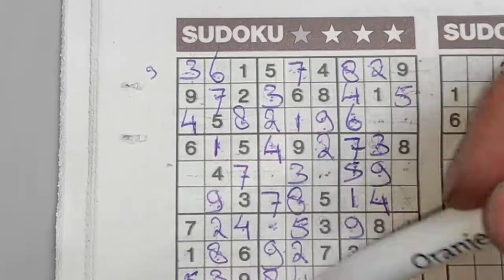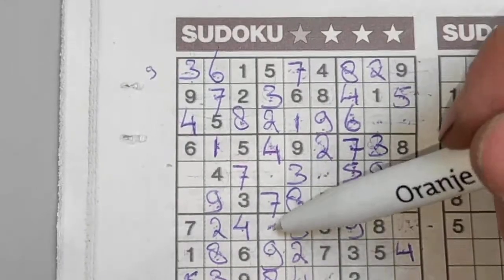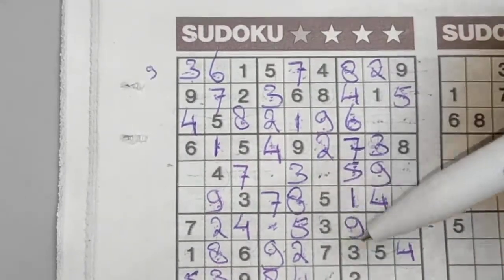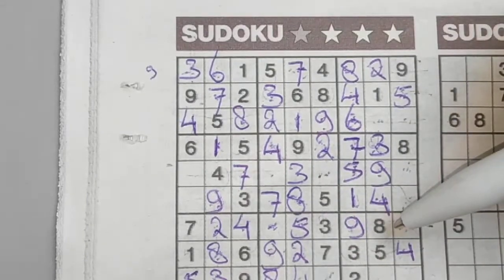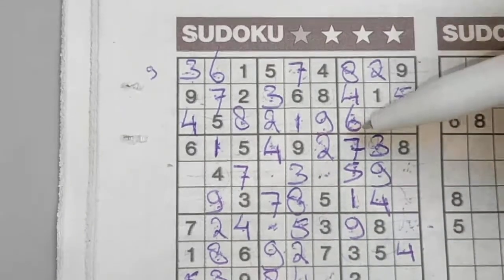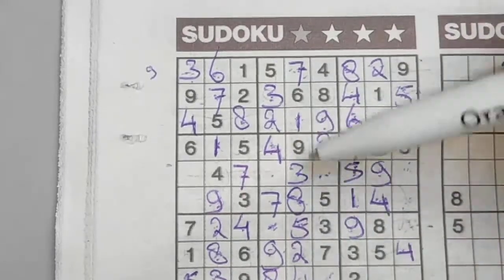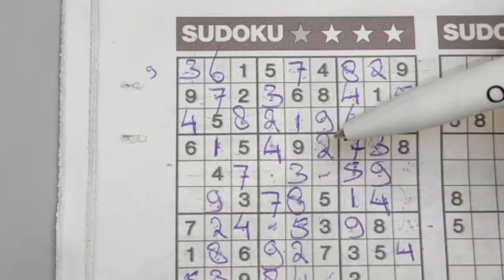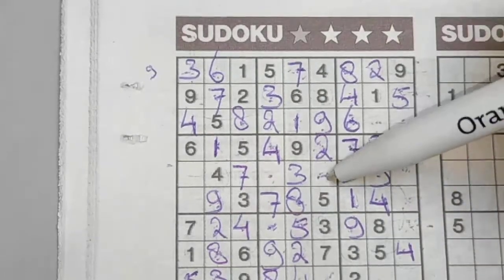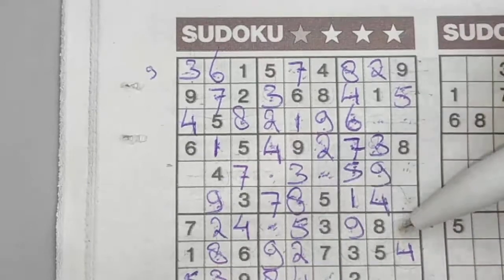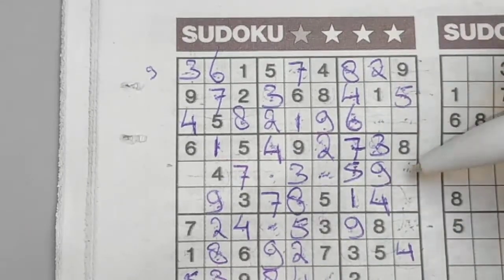Two numbers left in this big square for the numbers 1 and 6. How about these two numbers? Also 1 and 6. Wow. 1 and 6. This also 1 and 6.